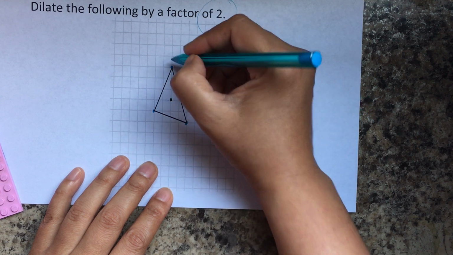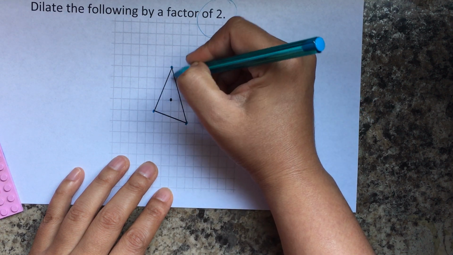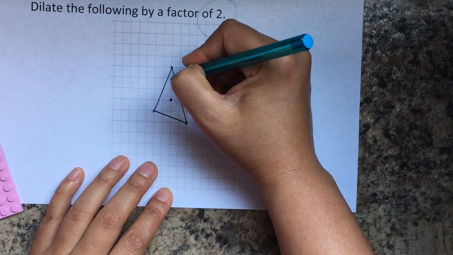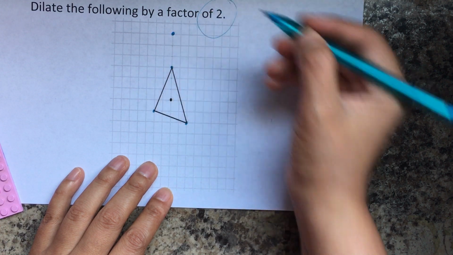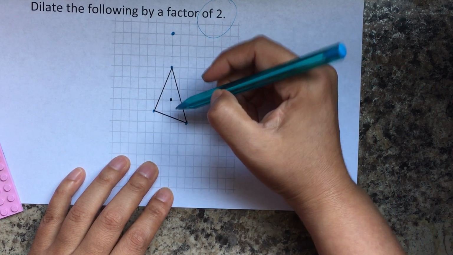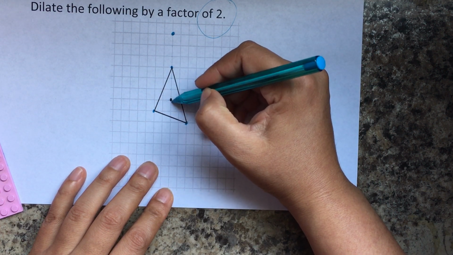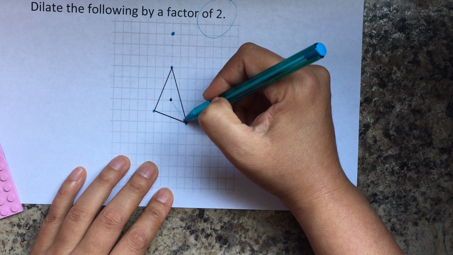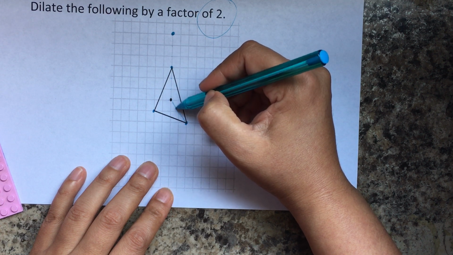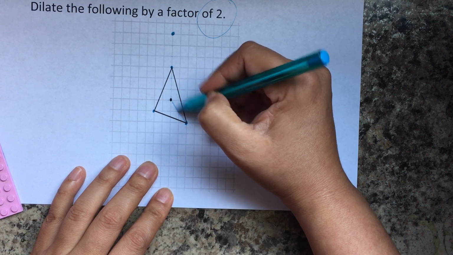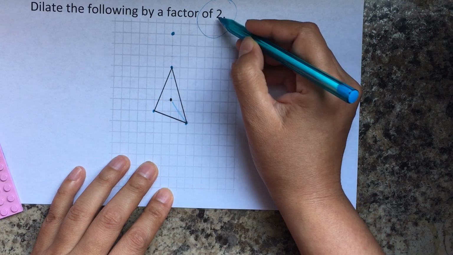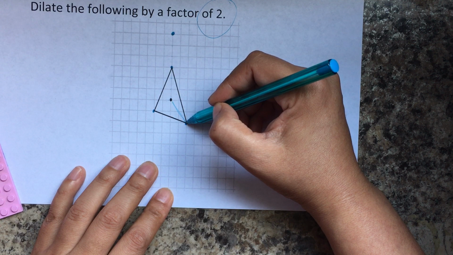If it's a factor of 2, that means we're going to go 3 times 2 is 6. So 1, 2, 3, 4, 5, 6. My new vertex is going to be here. For this one, it's a little bit tricky, because when I asked, students said it's 2 squares away, but diagonally. Okay, I said 2 squares diagonally times 2 is 4.